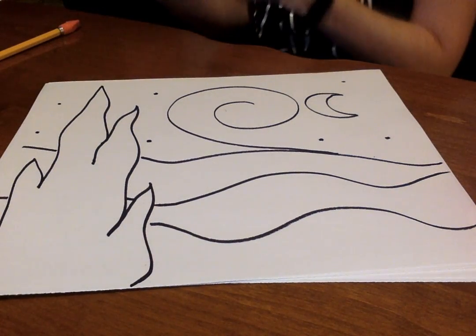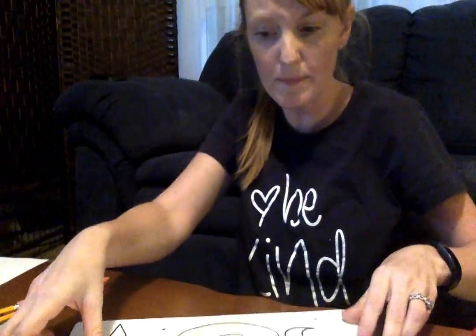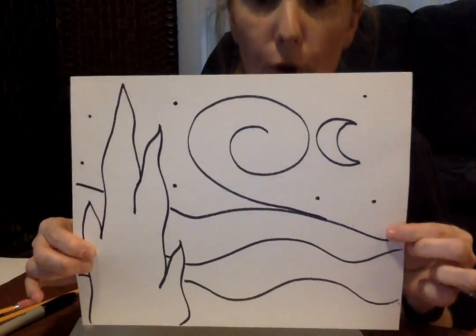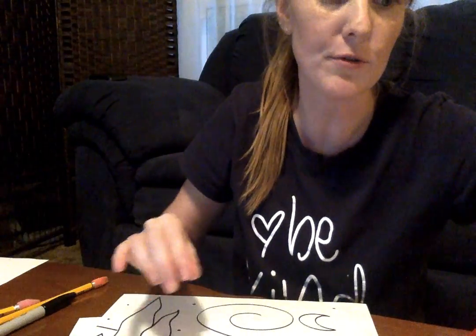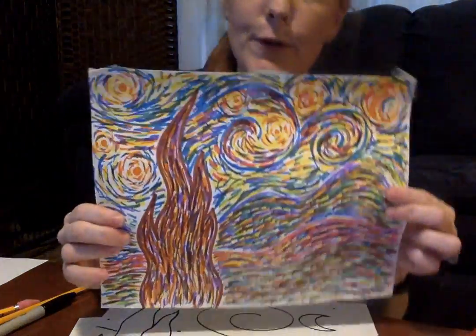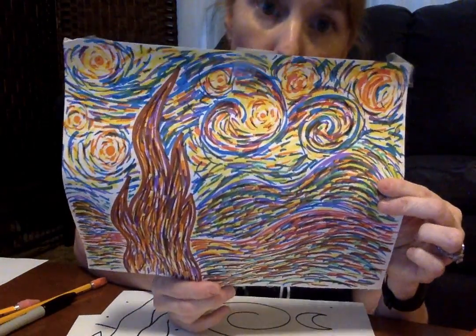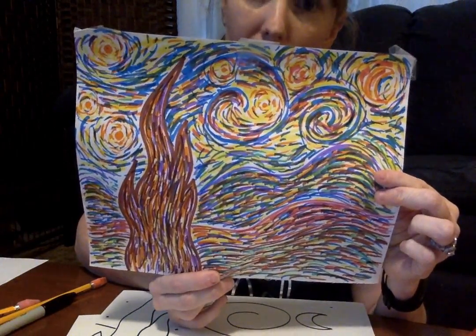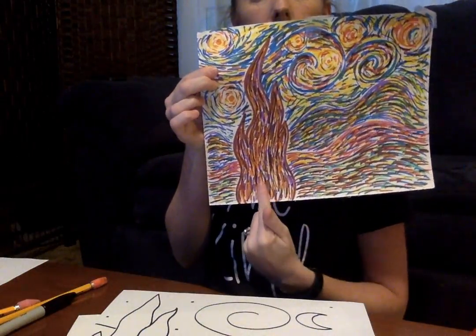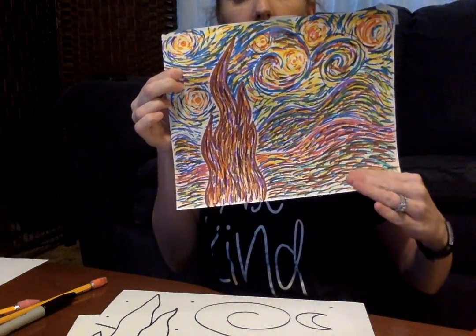Now, if you finish that and you think, wow, I'm done, I want to do a little bit more, then you can take the start of your Starry Night and you can begin to choose your colors to fill it in. So this is my example. Look how the whole picture is filled with lines. I want you to pay close attention to the movement of the lines. Look how all my movement here is going up. My movement this way is going across.